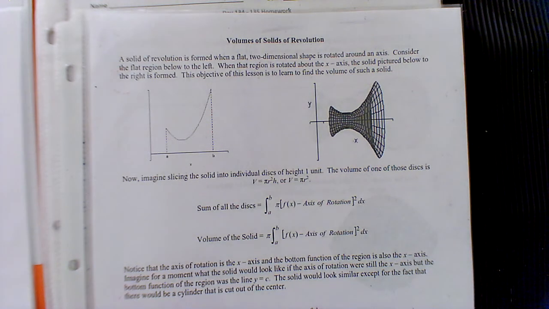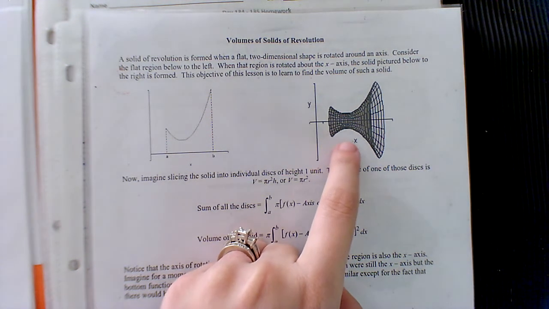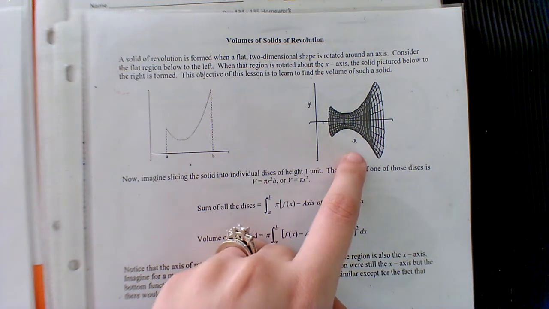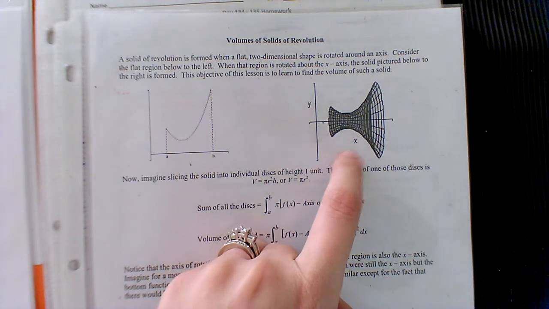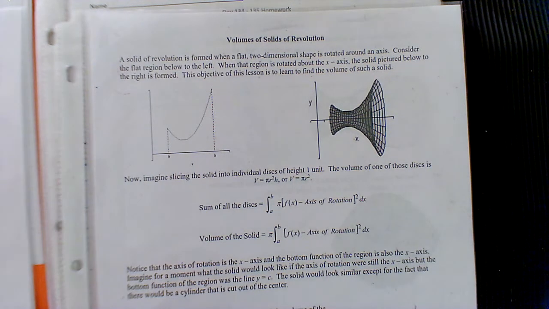In order for us to understand how to calculate the volume of these really weird looking shapes, we first have to understand how volume is related to area, because we've been doing a heck of a lot with area the last month or so.